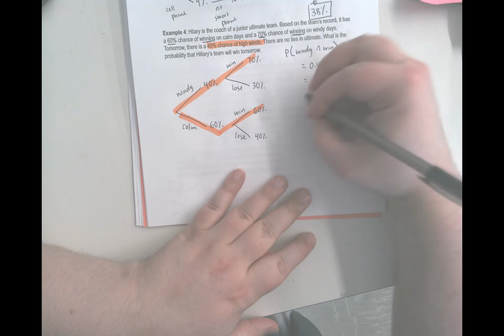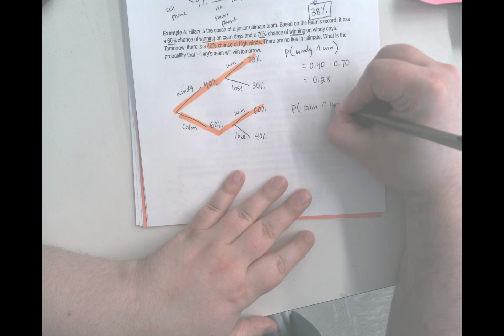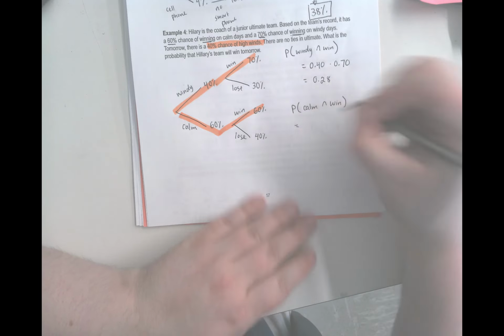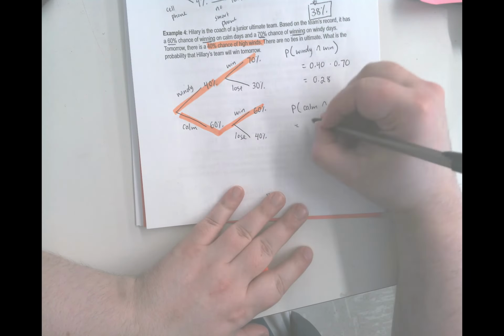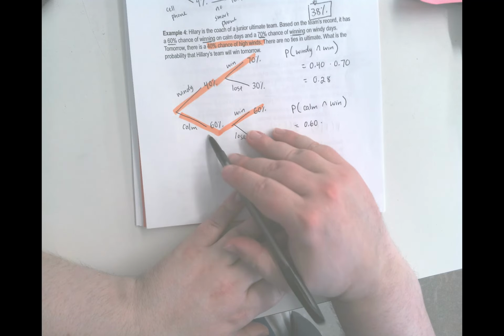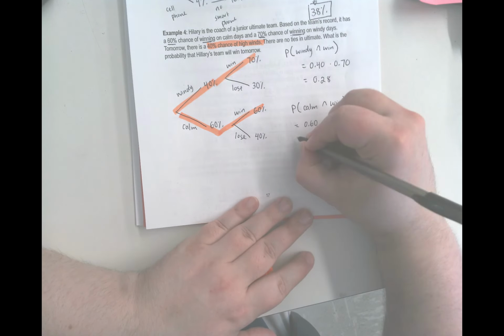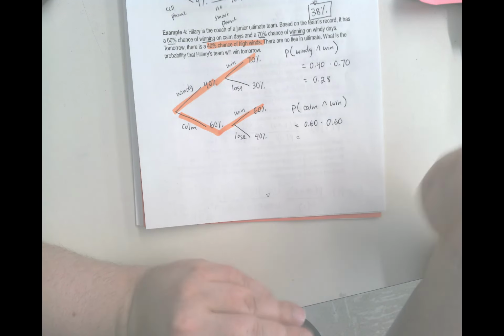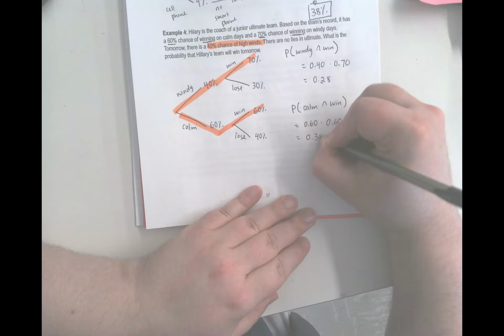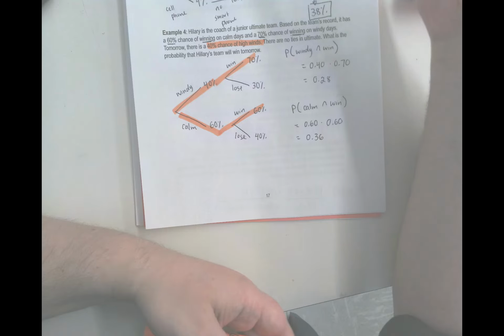If we follow the second branch, the probability of calm and winning is equal to the probability of it being calm times the probability of winning given that it is a calm day. So both of these are 60%, so that's 0.60 or 0.6 that we're multiplying 2 times, and we get 0.36.